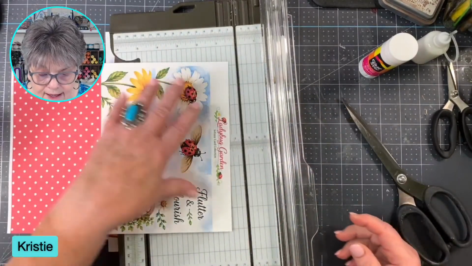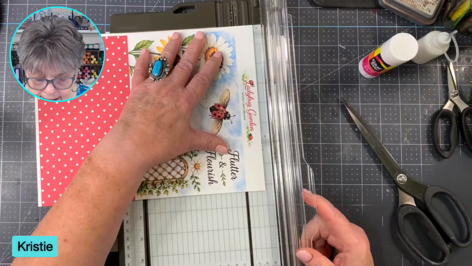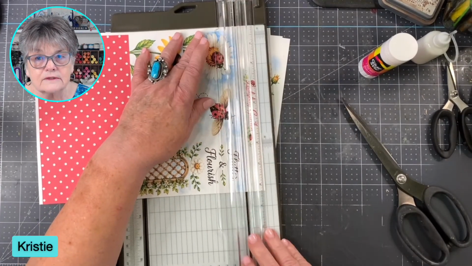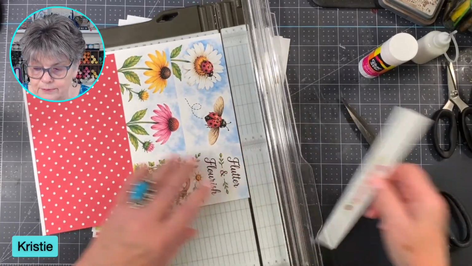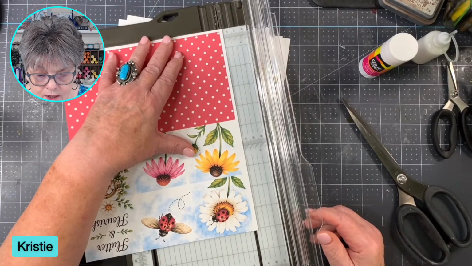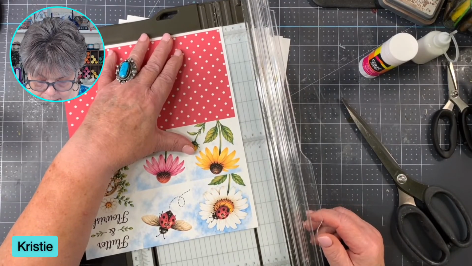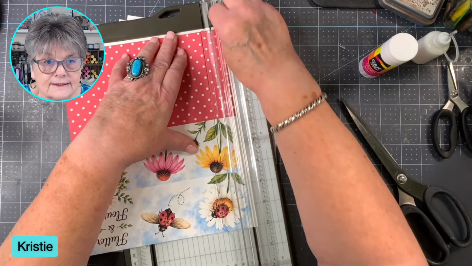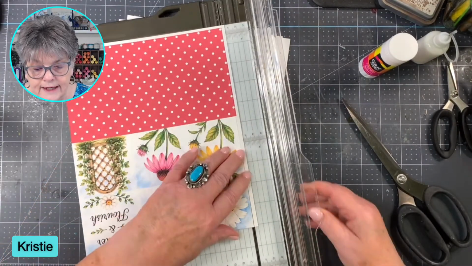I haven't figured out yet how to make sure that when I print something at home on the printer, I actually get the whole size that I wanted. You have to print it so they call it a bleed to the edge or full page or something.